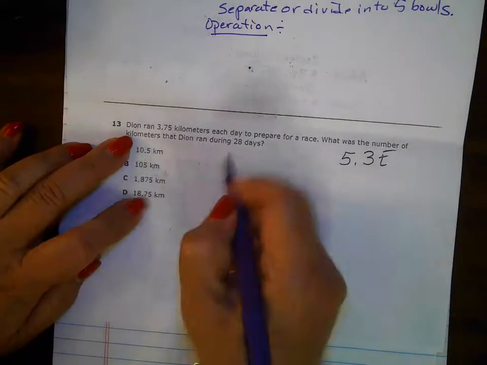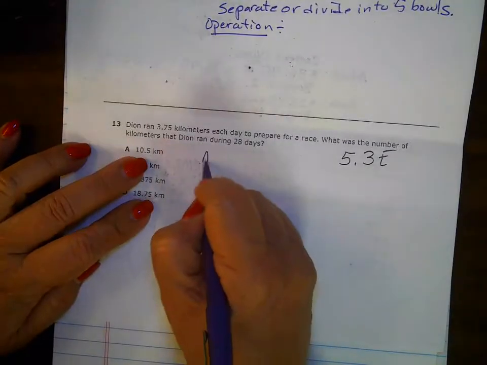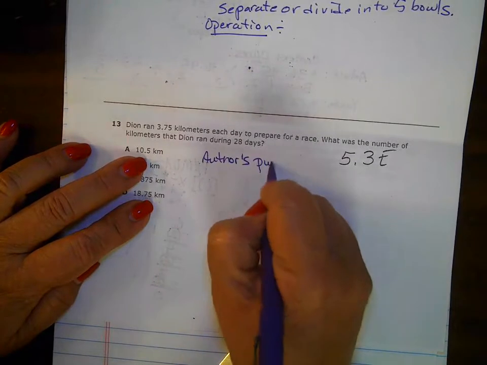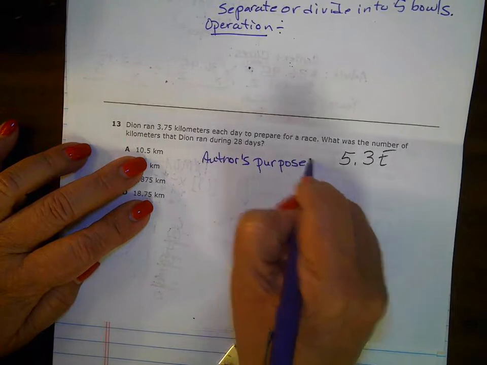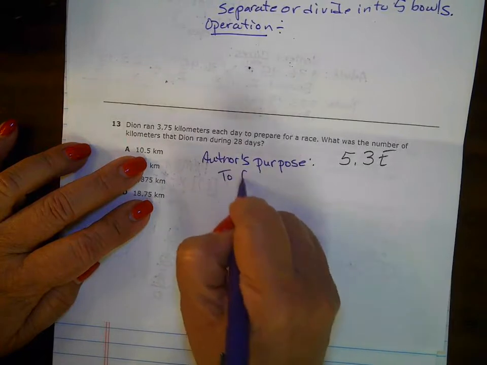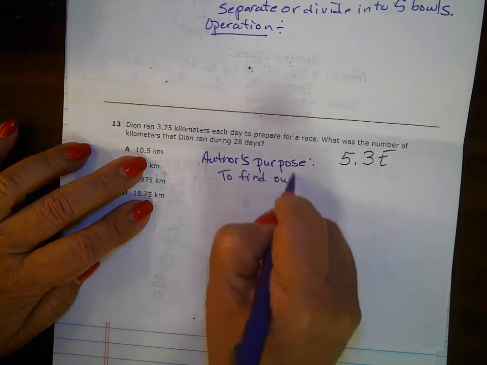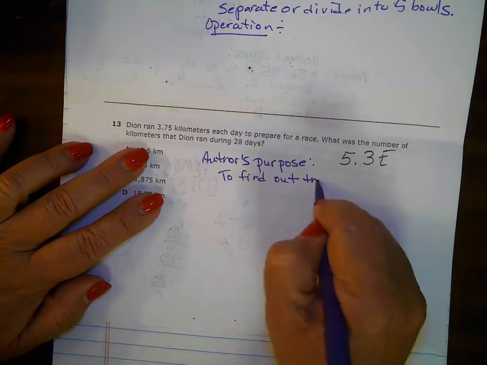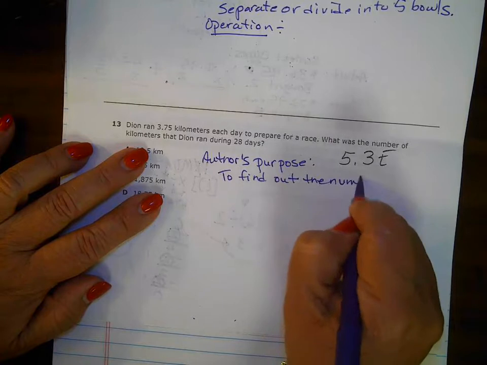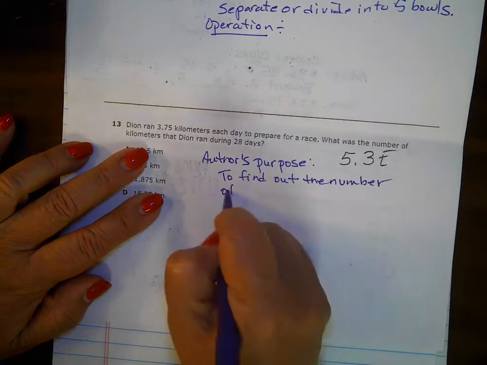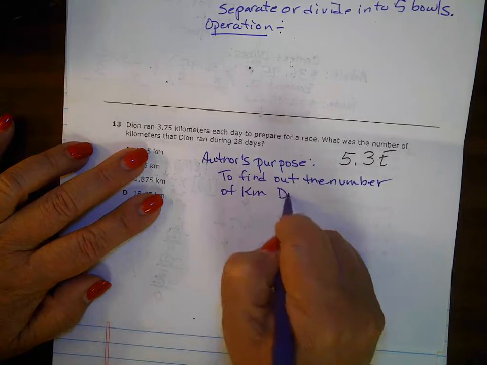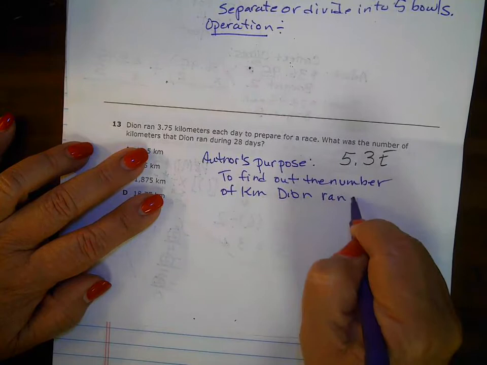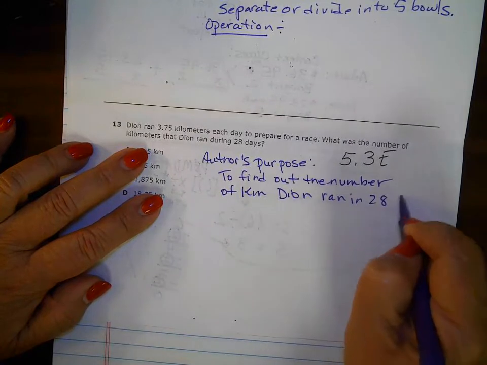So here's what I know. First of all, the author's purpose. What was the reason for writing this story? What do we need to find out? We need to find out the number of kilometers Dion ran in 28 days, or during the 28 days.